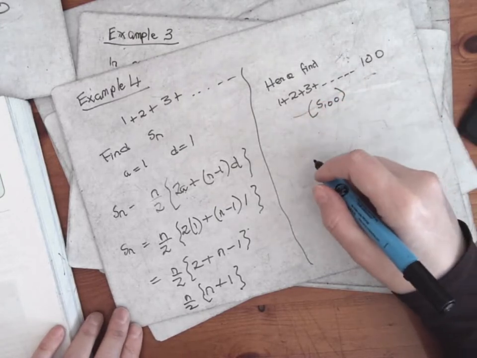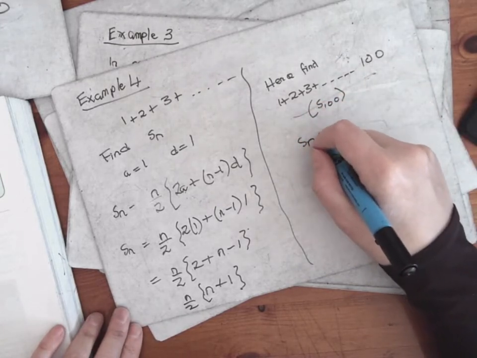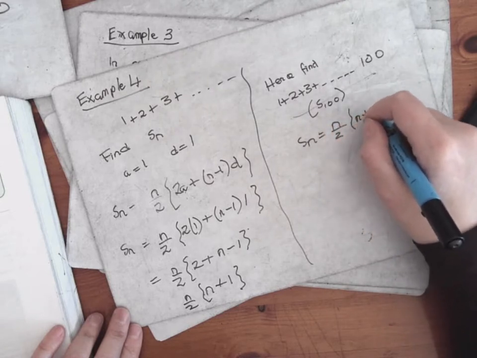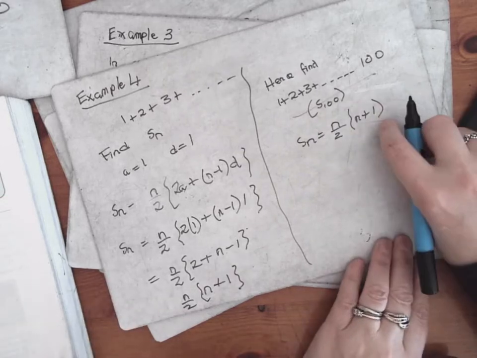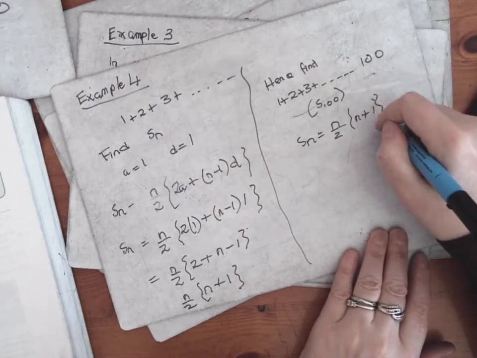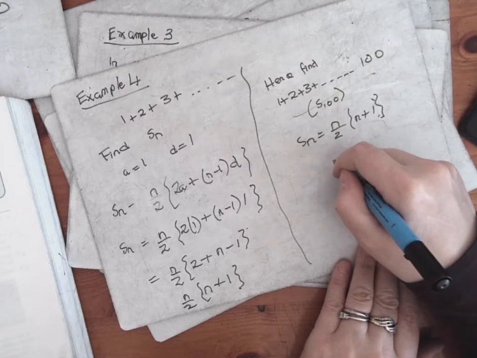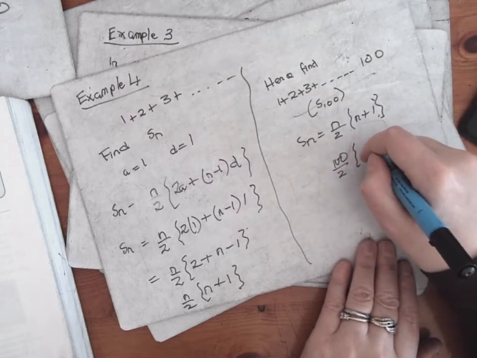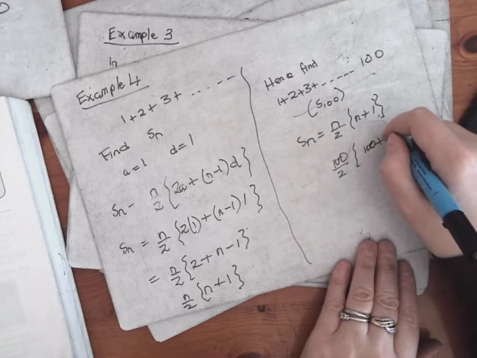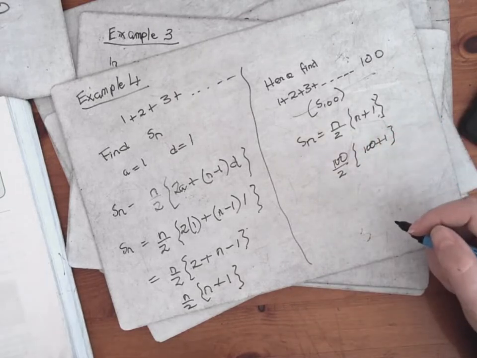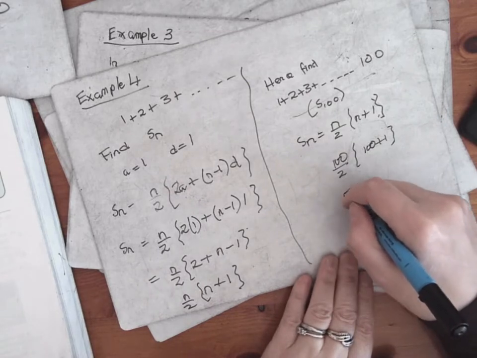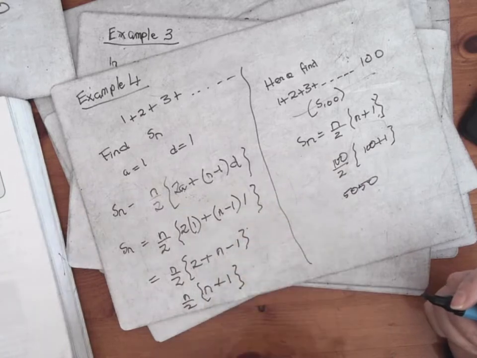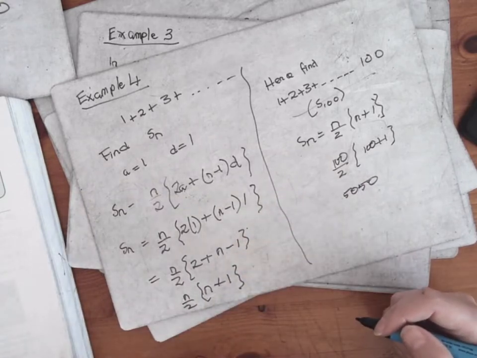Okay, so that means Sn equals n over 2 times n plus 1. We want to find S100, so that means everywhere I see an n, stick in 100. So that's 100 over 2 times 100 plus 1 into the calculator with that, and that's 50 times 101, which would be 5050. Okay, is that right? Yeah.